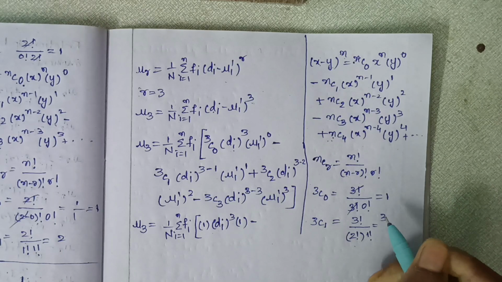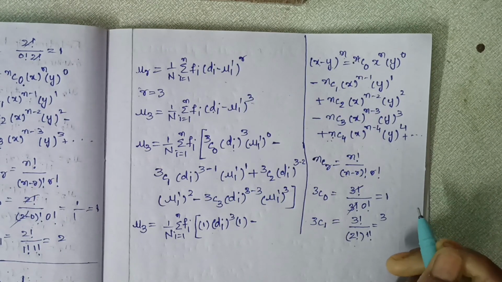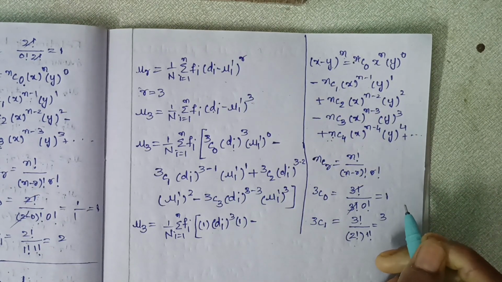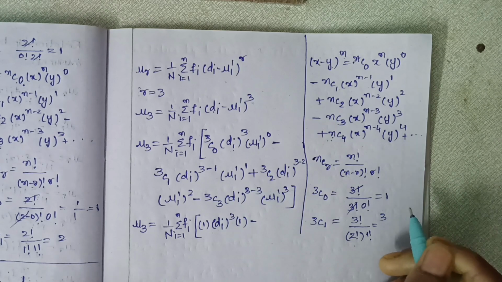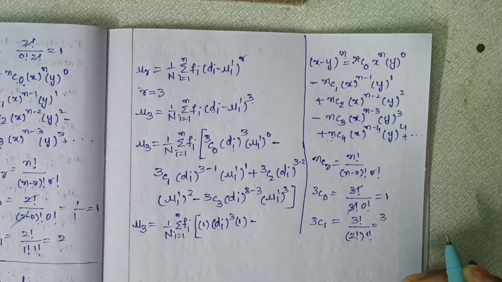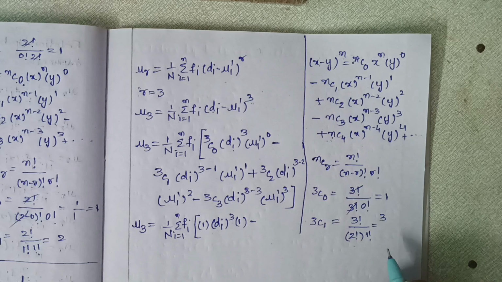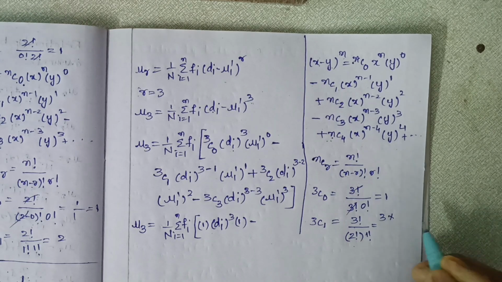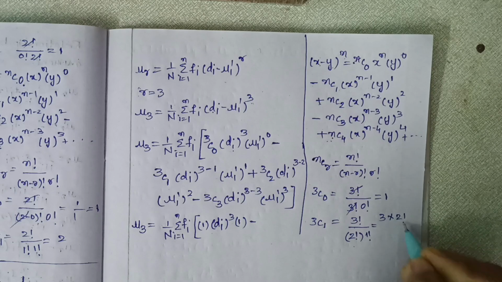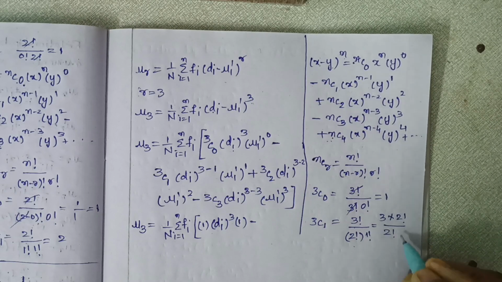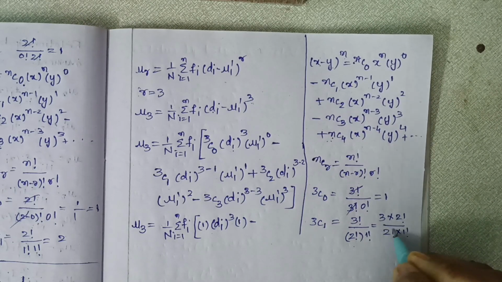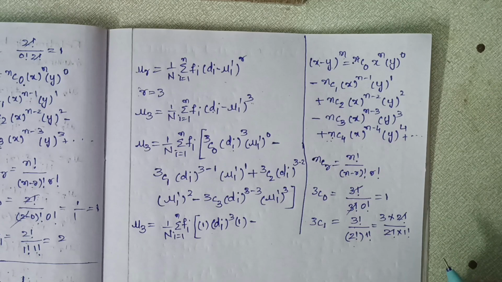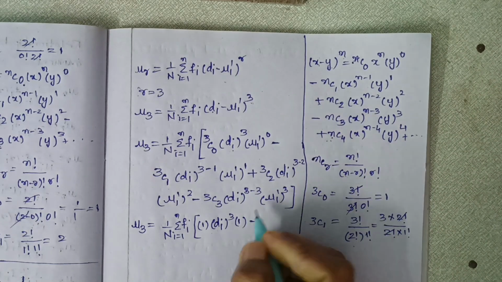Are you familiar with the combinations? Anything factorial, we write it as n into (n minus 1) factorial. So 3 factorial becomes 3 into (3 minus 1), 3 minus 1 is 2, 2 factorial by 2 factorial into 1 factorial. So these 2 factorials cancel. We get the answer 3.